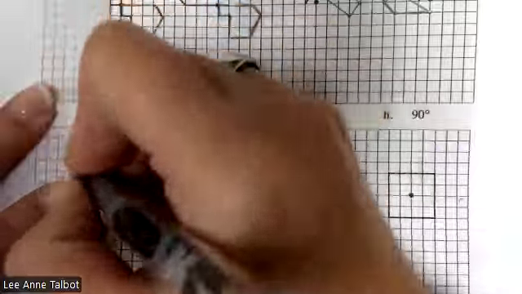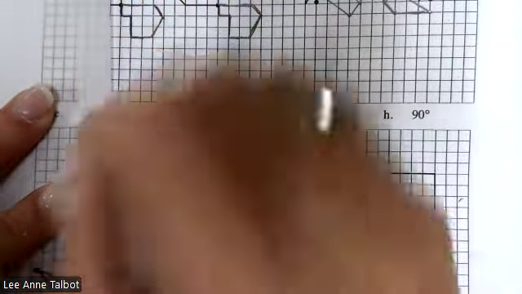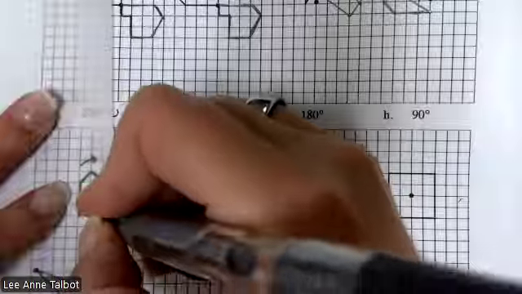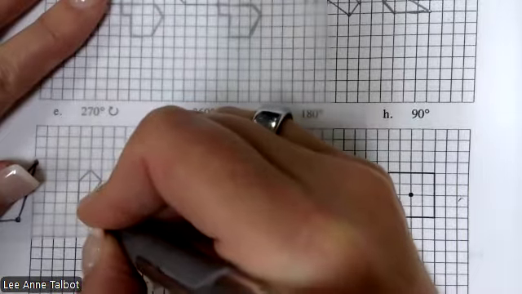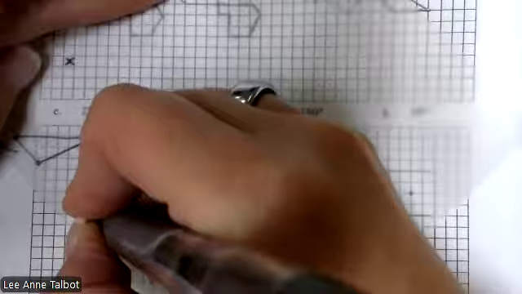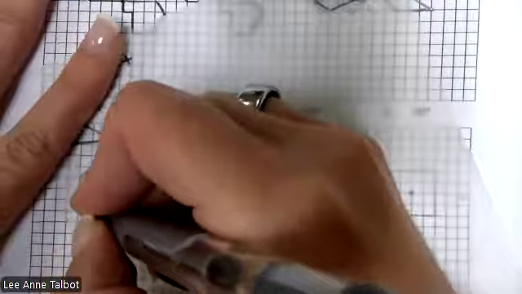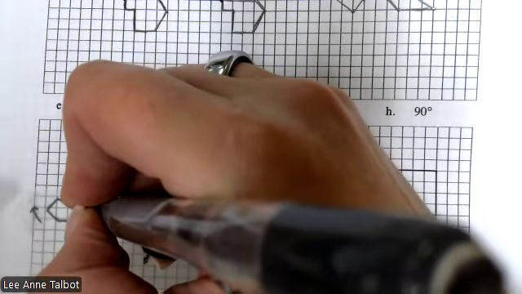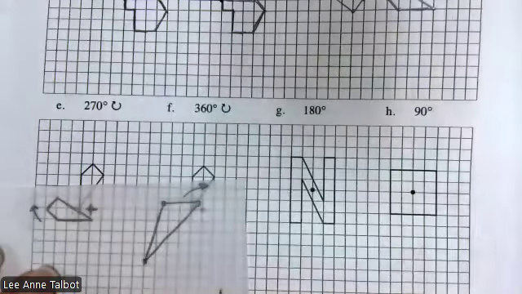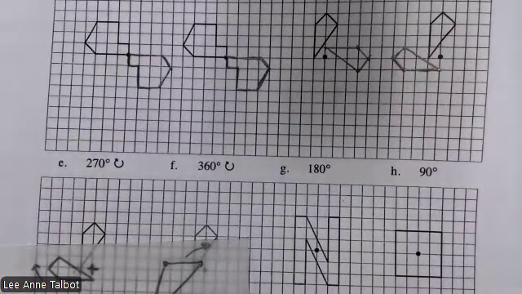I'm going to flip my arrow. And 270 is 3 turns. 1, 2, 3. And then what do you notice? It's the same thing as, yeah, going the opposite way, 90.